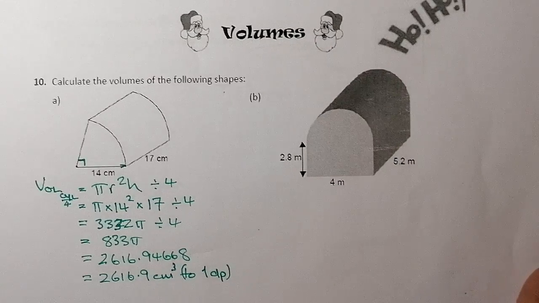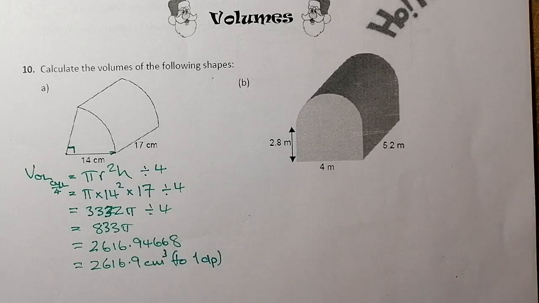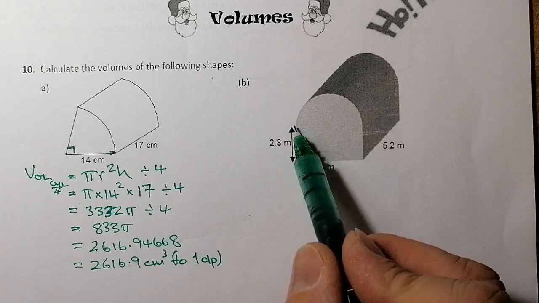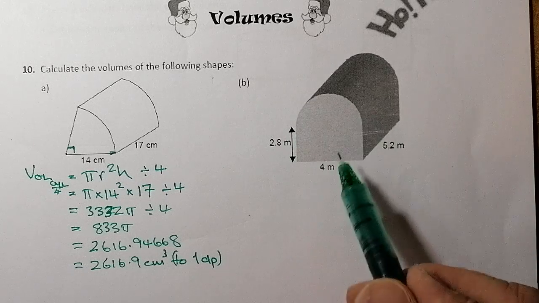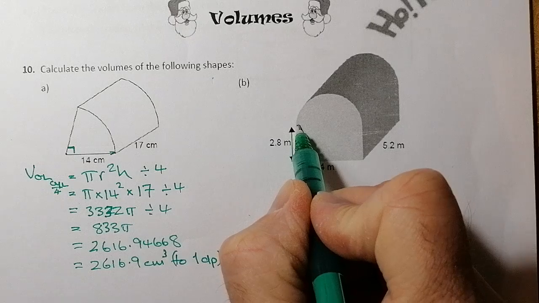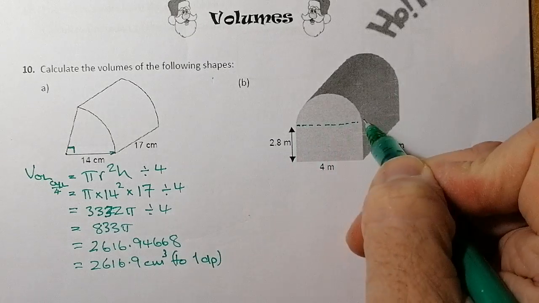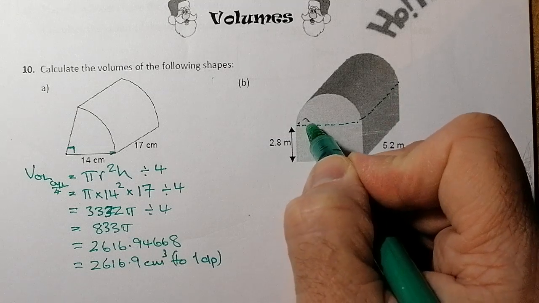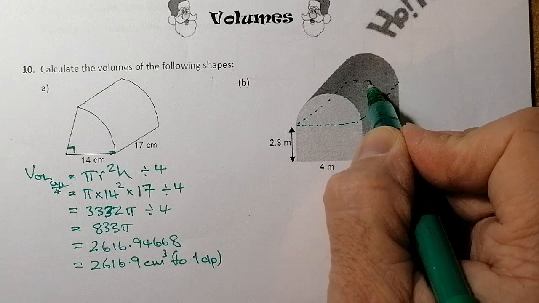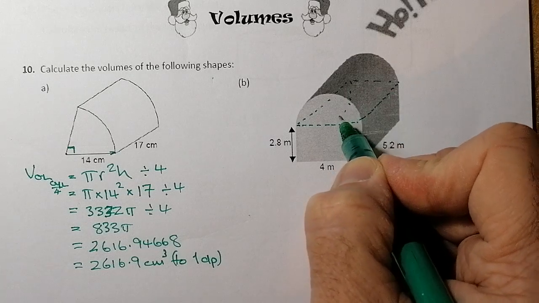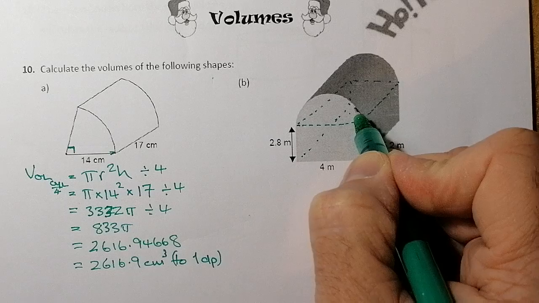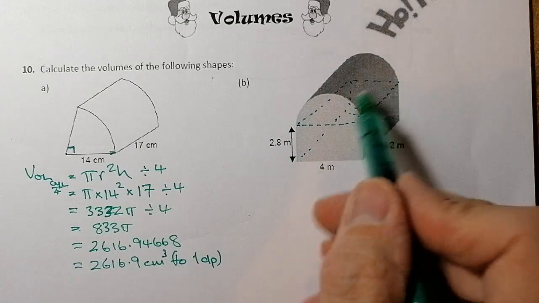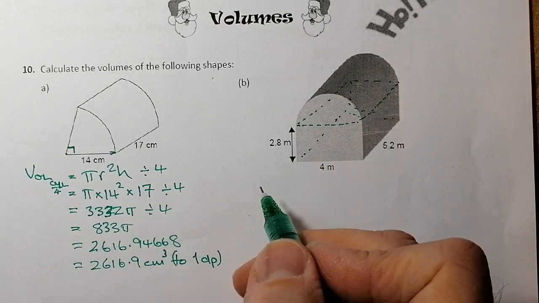Okay, moving on to the next one. Here we've got a kind of odd shape. This shape is made up of a cuboid and a half of a cylinder. If I look at where the cylinder starts, it's going to be there, and if I go backwards from there, I can imagine seeing through the bottom part. So there's my cuboid sitting on the bottom, and a cylinder sitting on the top. Let's go for the two parts of that.